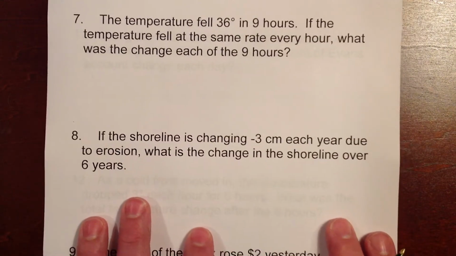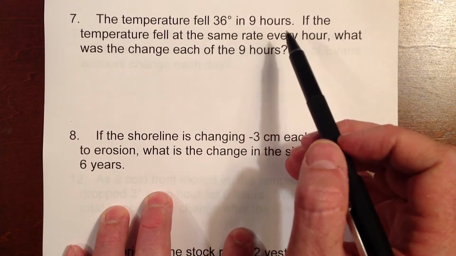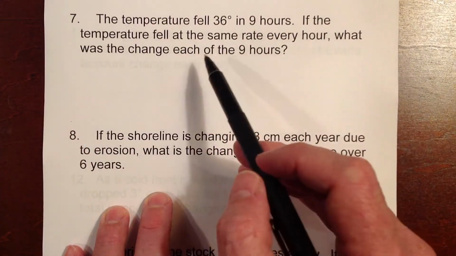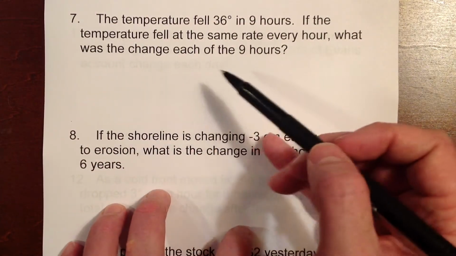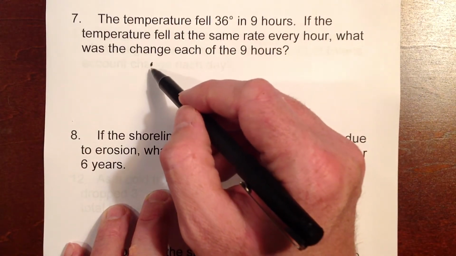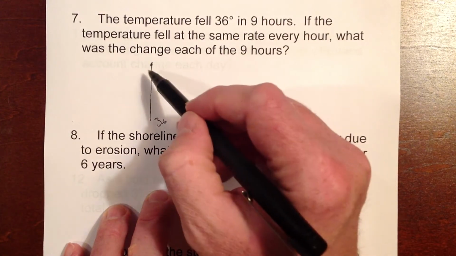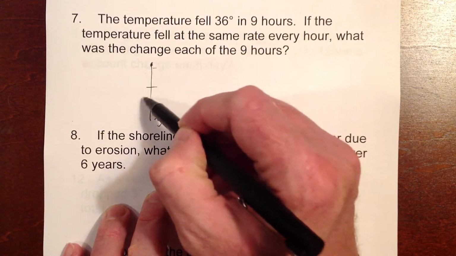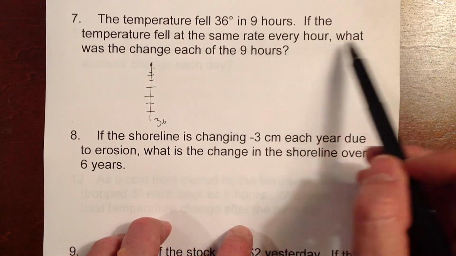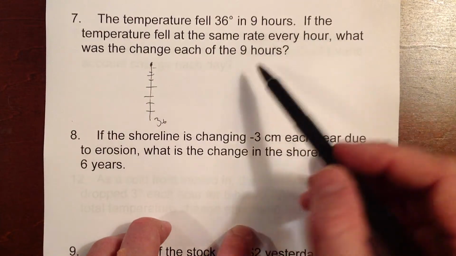Now let's get into some word problems. The temperature fell 36 degrees in 9 hours. If the temperature fell at the same rate every hour, what was the change each of the 9 hours? You could even draw a picture. You've got the temperature up here, and then all of a sudden it dropped 36 degrees, and it took place over 9 hours. If that took place over 9 hours, wouldn't we divide to see how much it fell per hour?